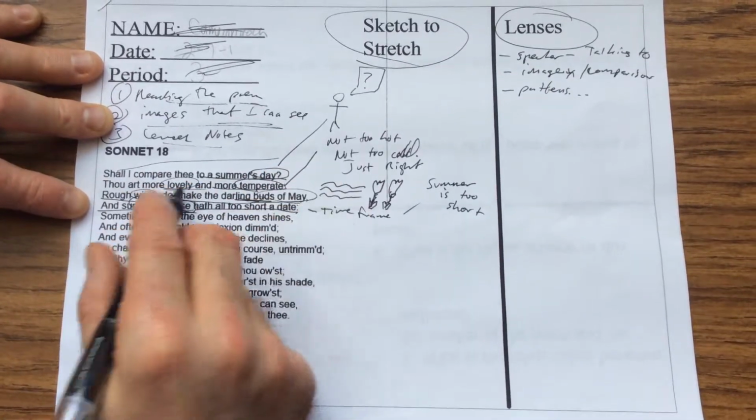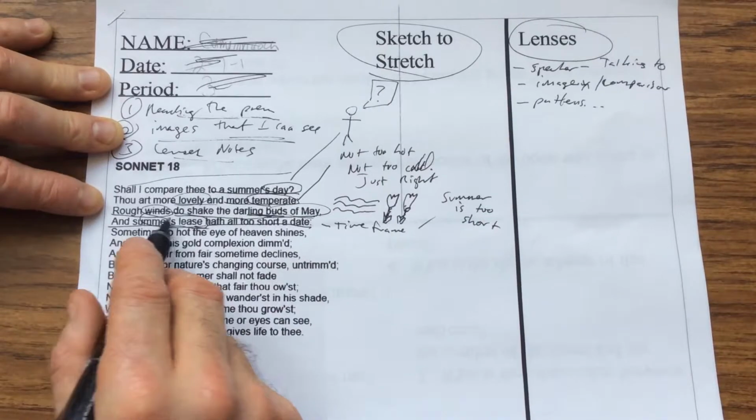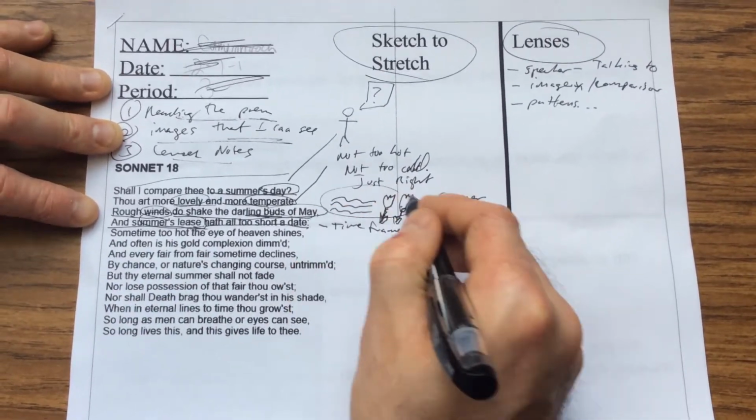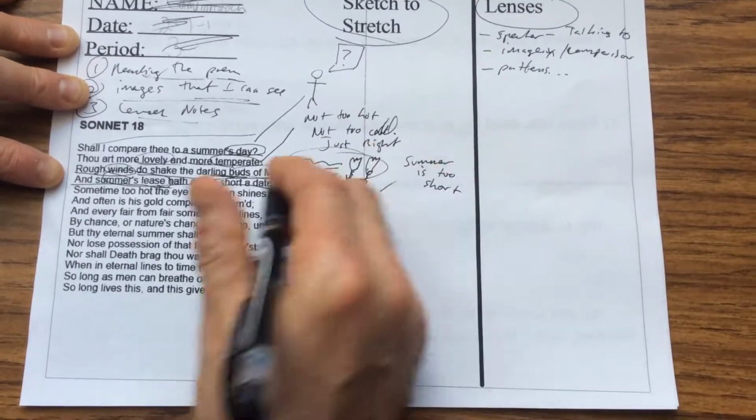And then the third thing that I'm looking for are patterns, and we'll talk about that shortly. So this is what I did for the first four lines. So here we go. Should I compare you to a summer's day? You're more lovely and more temperate. You're not too hot, too cold. You're better than the spring, where the rough winds do shake the darling buds of May, and summer's lease hath all too short a date.